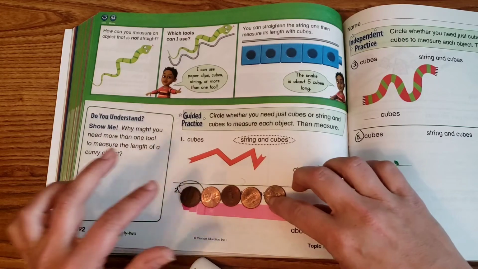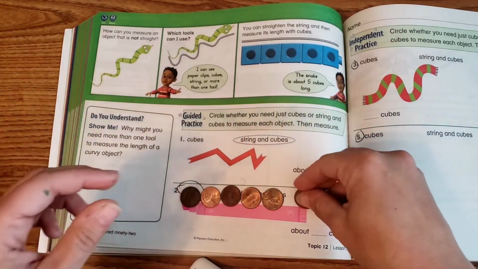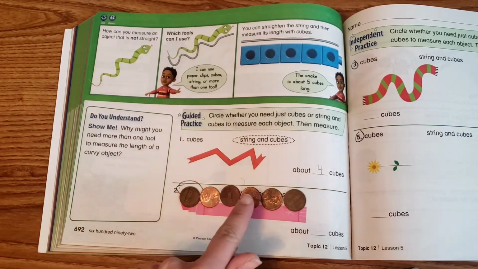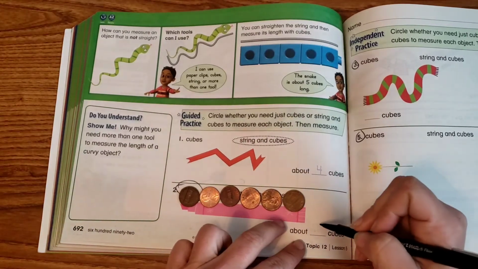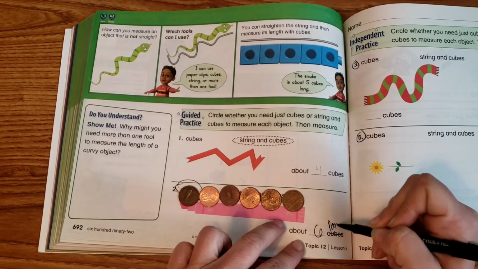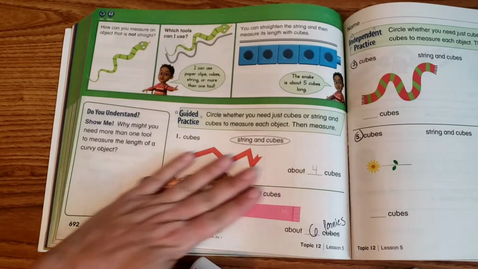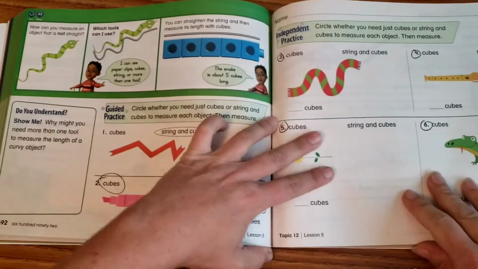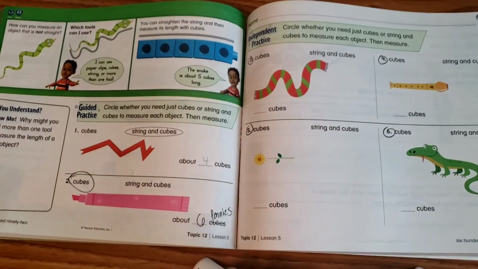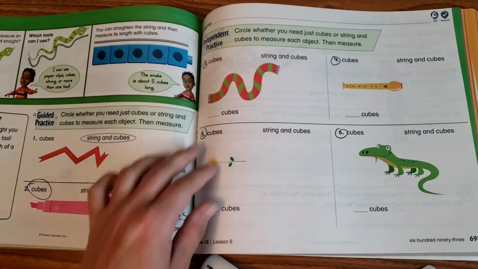Go all the way to the tip. And this marker is about 1, 2, 3, 4, 5, 6 pennies long. Okay. So the thing that's different in this chapter is recognizing if something's straight or not.